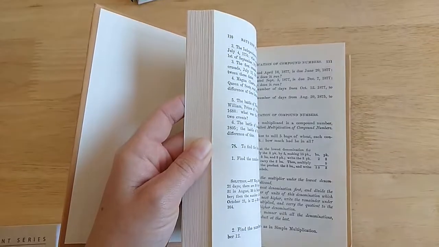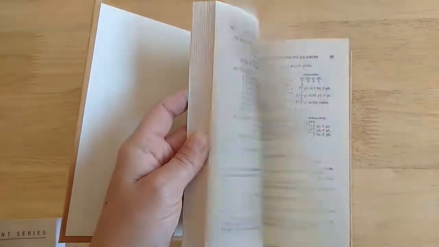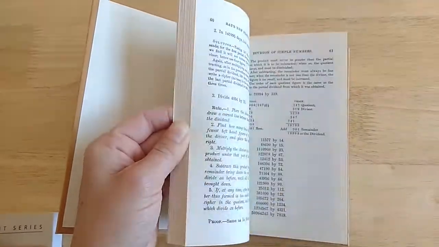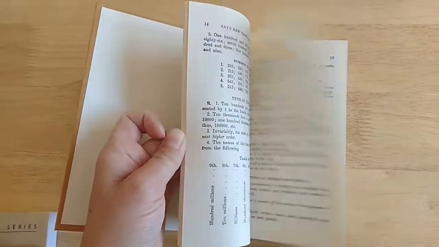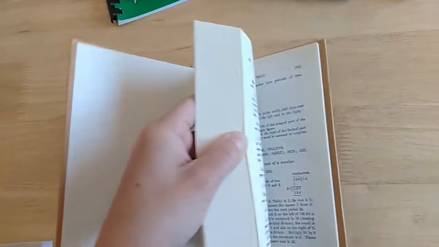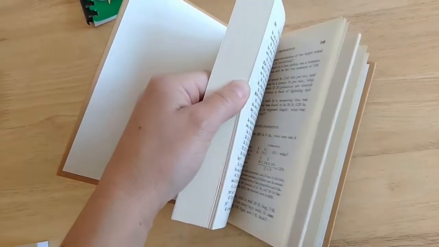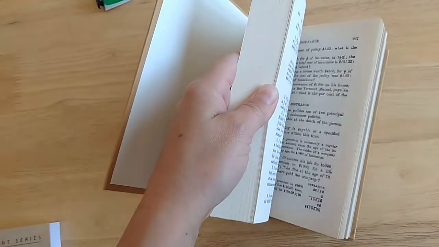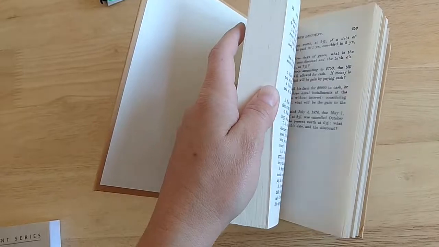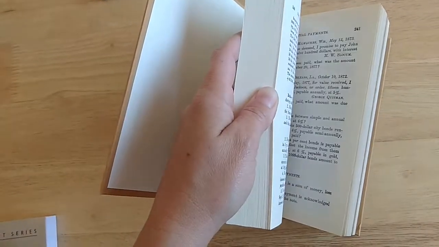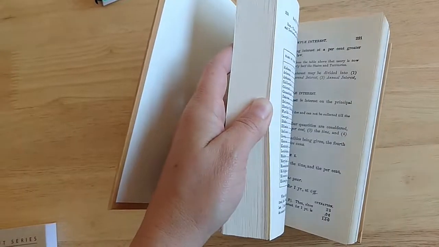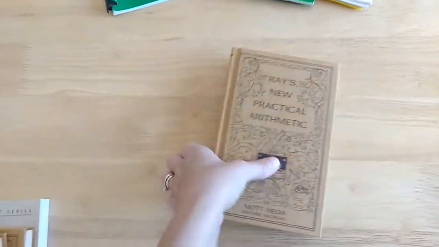So longitude and time, multiplication of compound numbers, United States money, division of simple numbers. Of course, I'm going from hardest to easiest since I'm flipping backwards. In the back here, there's square roots, proportions, duties, taxes, insurance, exchange, discounts, partial payments, compound interest, simple interest, net loss and gain.